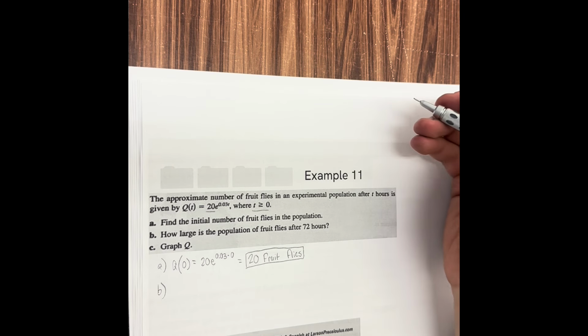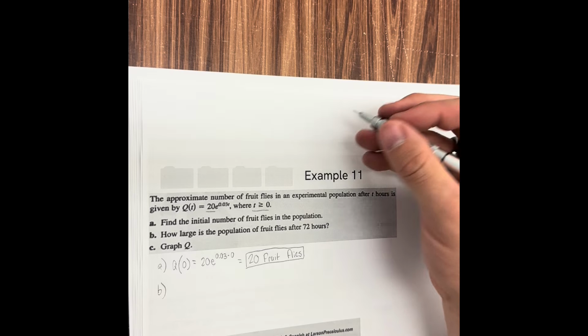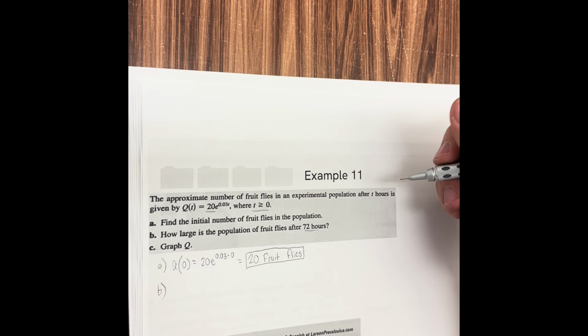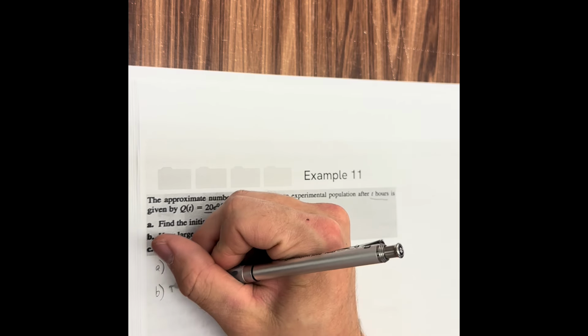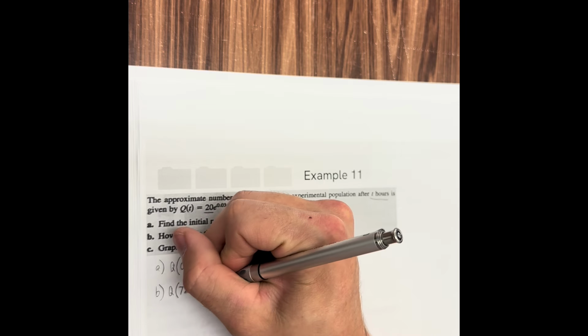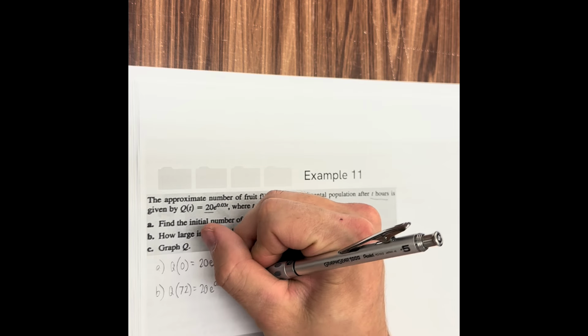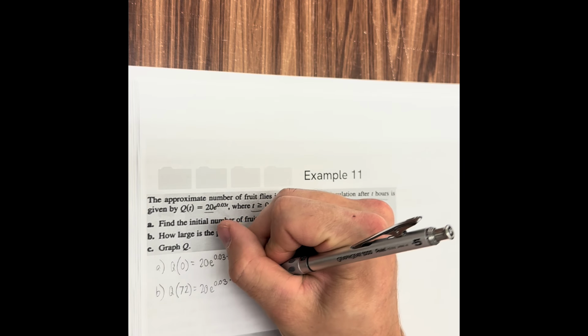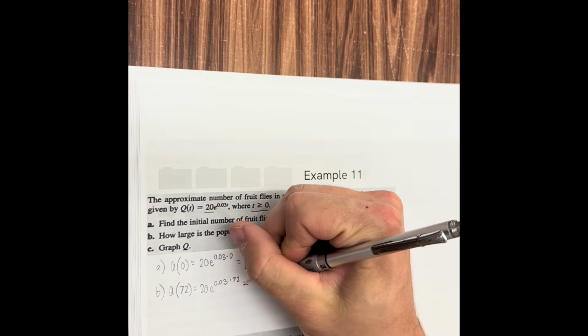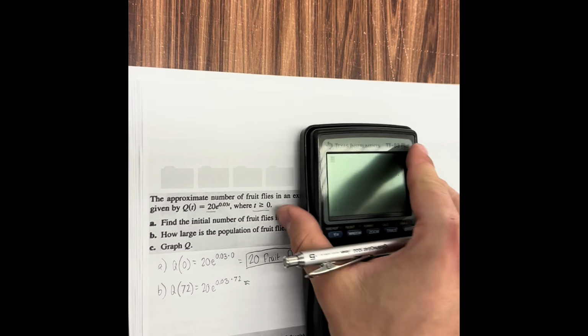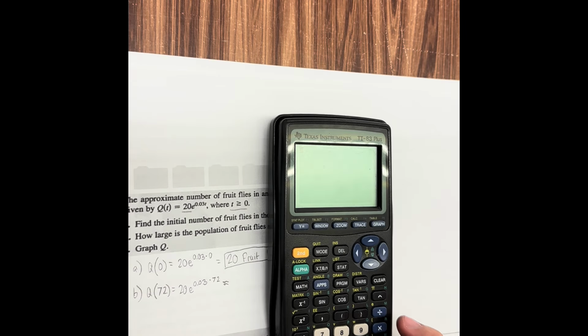Letter B, how large is the population of fruit flies after 72 hours? Now, we just have to be careful here. Is T given in hours? It is, so we can plug this right in. Q of 72 equals 20 e to the 0.03 times 72. And we're going to get an approximation here. All right. So, again, 72 hours or 3 days.